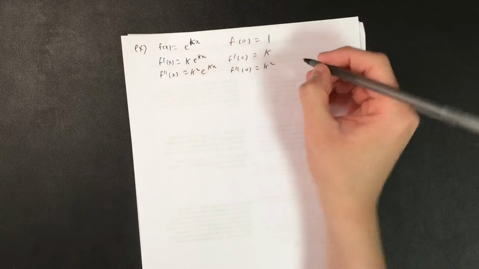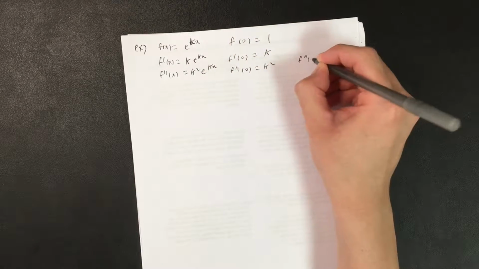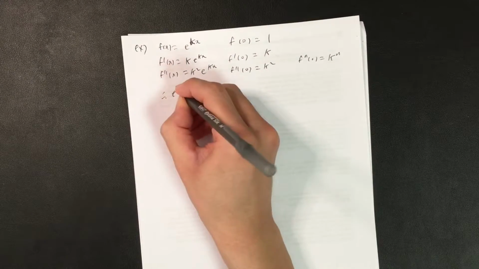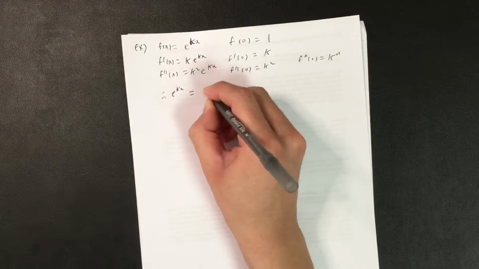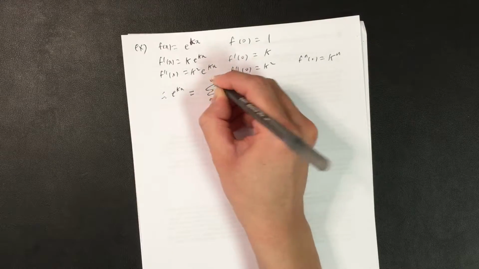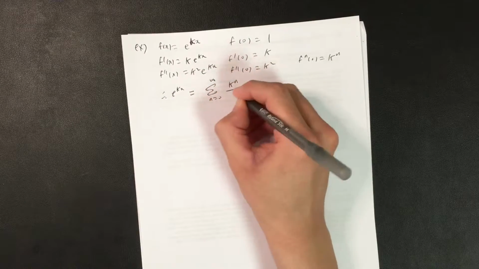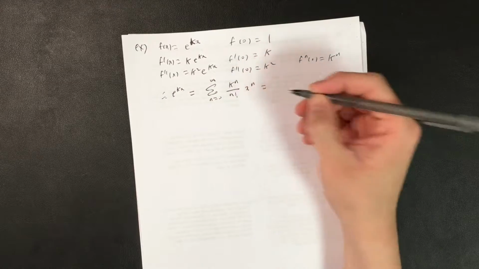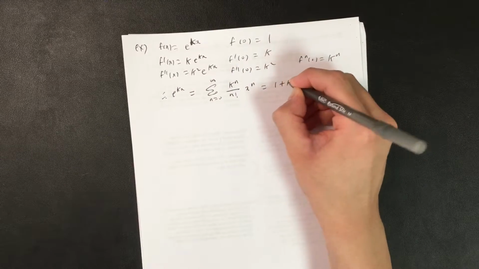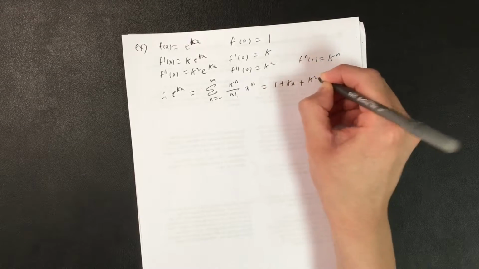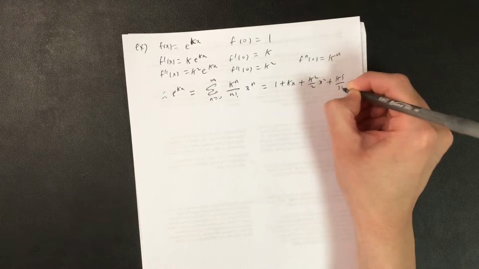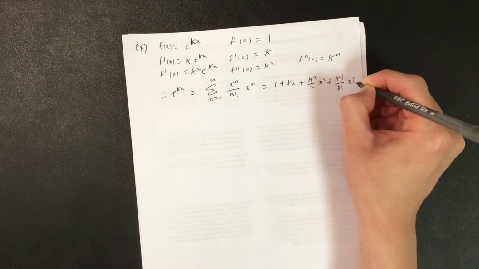And if I keep on doing this, I see the pattern that fn of 0 equals k to the nth power. Therefore, e to the kx equals the sum of n equals 0 to infinity of k to the nth power divided by n factorial times x to the n. Or if I expand this, this is going to be 1 plus kx plus k squared over 2 times x squared plus k cubed over 3 factorial times x cubed, and so on.